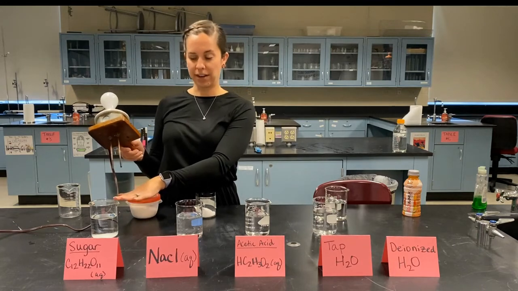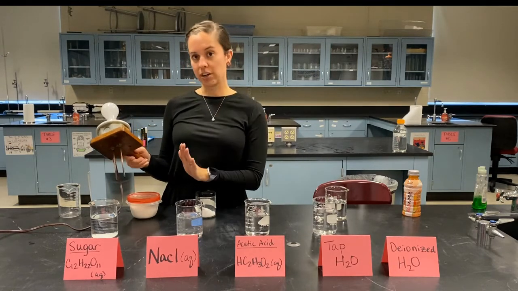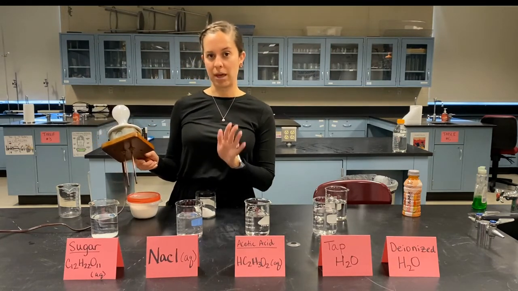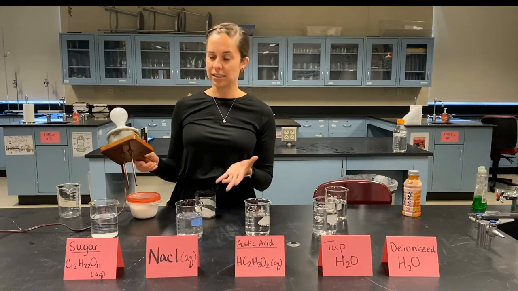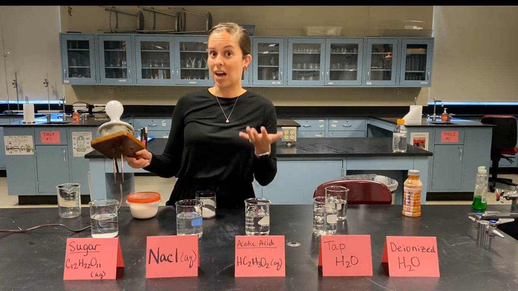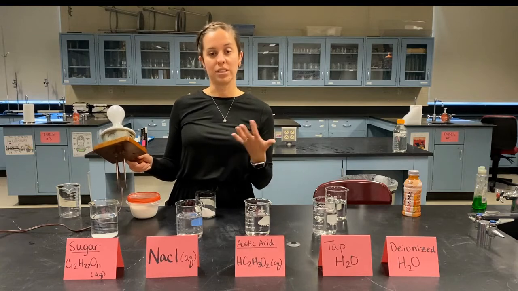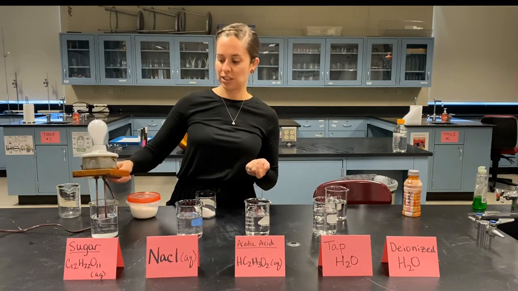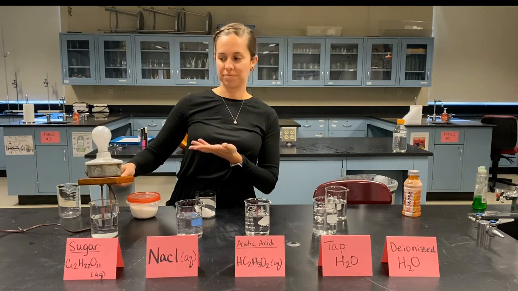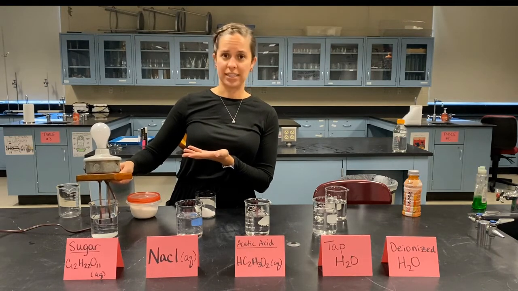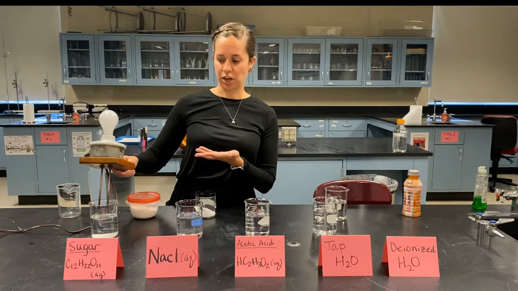Now, my final beaker I have here for the moment is sugar. Sugar is molecular. It's made up of all nonmetals. So I would expect this not to dissociate into ions, meaning I would expect this to not be an electrolyte, or in other words, it will be a non-electrolyte. So we see nothing too terribly exciting happening here. Our sugar solution, sugar dissolved in water, is not producing any sort of electric current there.